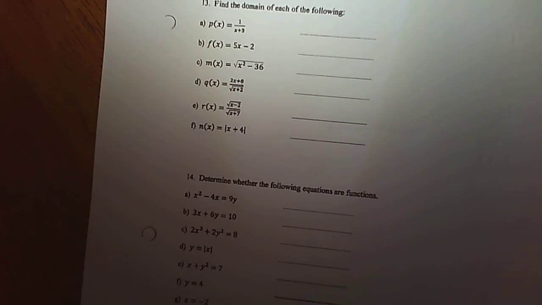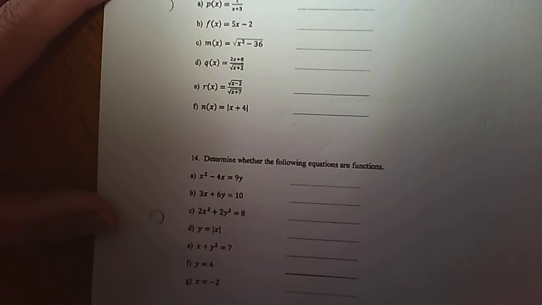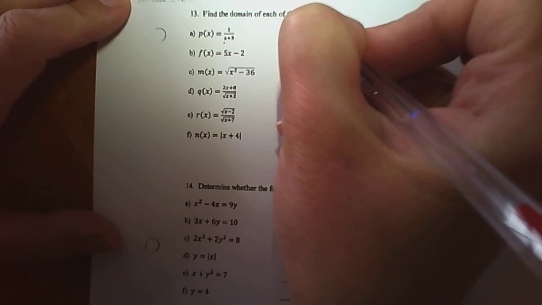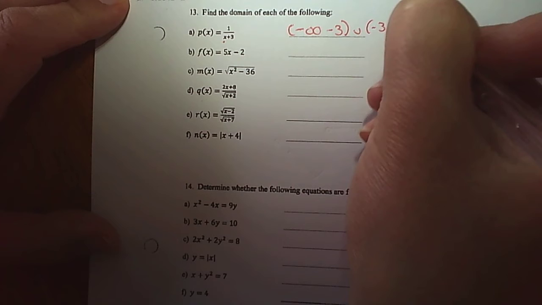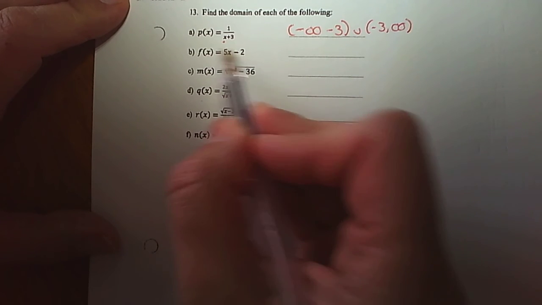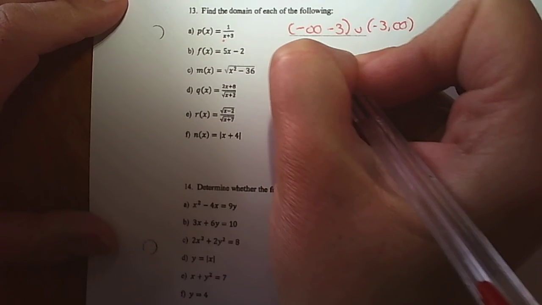Okay, and finally the last page of this. Find the domain. All right, so you just had a quiz on this. You did very well on it. I'm just going to zip through this real quick. You can't have negative 3 in the denominator, right? So this should have been negative infinity to negative 3, or negative 3 to infinity. This isn't a fraction or a radical, so it's all real numbers.